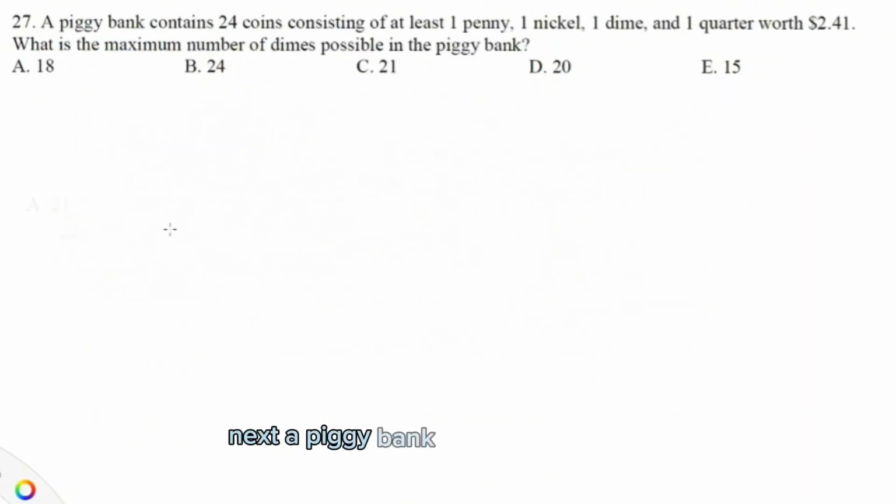Next, a piggy bank containing 24 coins consisting of at least 1 penny, 1 nickel, 1 dime, and 1 quarter worth $2.41. What is the maximum number of dimes possible in the piggy bank?